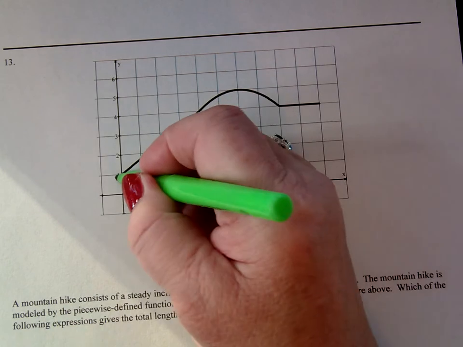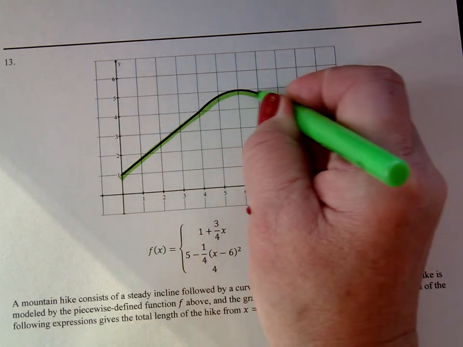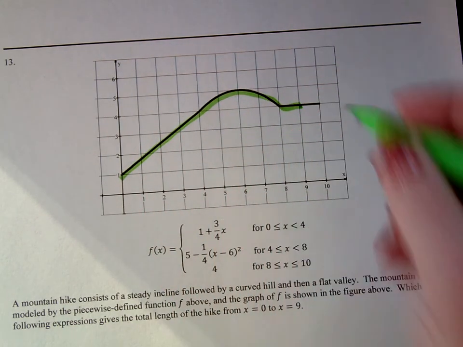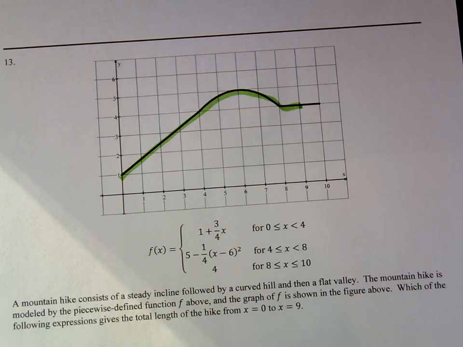They do this often where they don't make you figure out the whole thing. They're not including 10. You notice how that's off the grid. You're only going to 9, even though the graph goes to 10. So be very careful of that. Make sure that you're with what they're talking about.